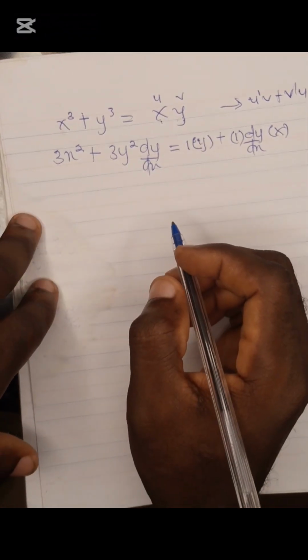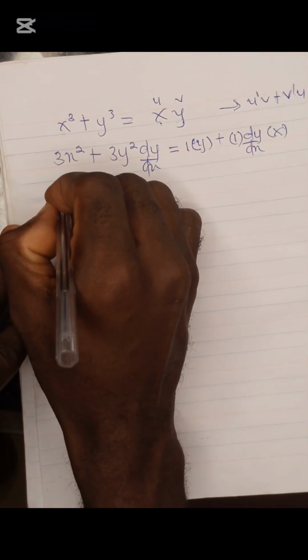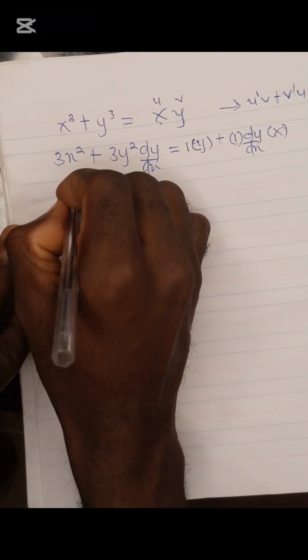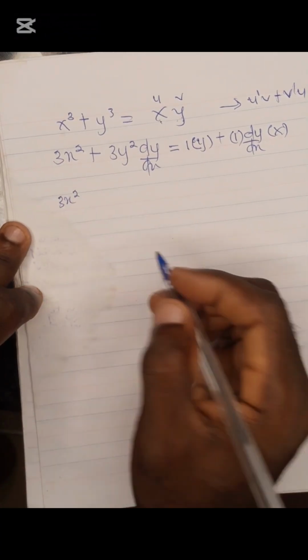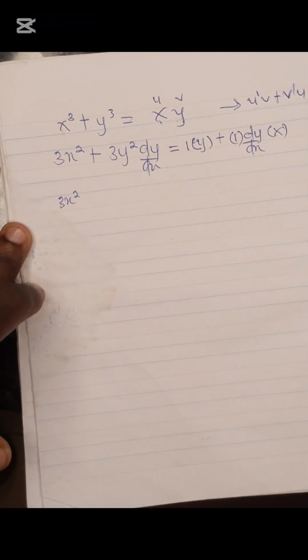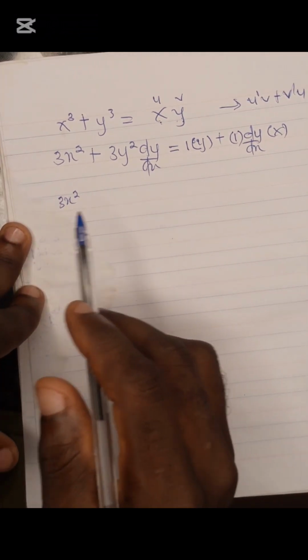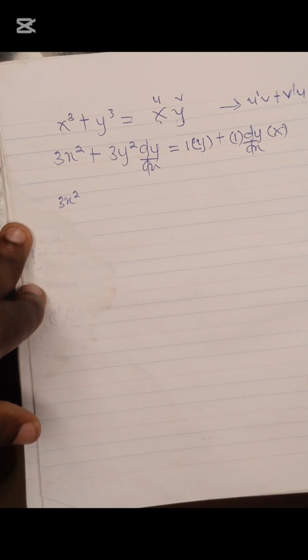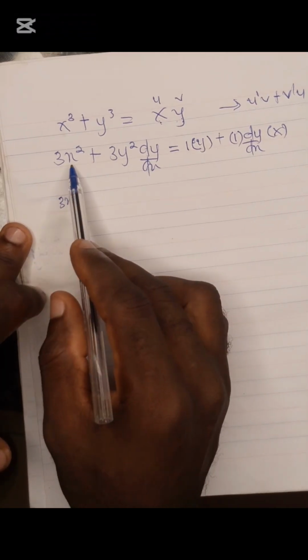So if you are going to do a rearrangement, you are going to have 3x squared. So I think we should send all terms not involving y, not involving dy/dx to one side, and all terms involving dy/dx to one side. So we're going to have 3x squared.